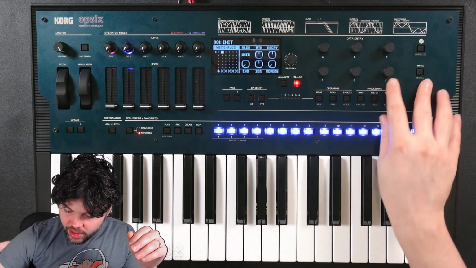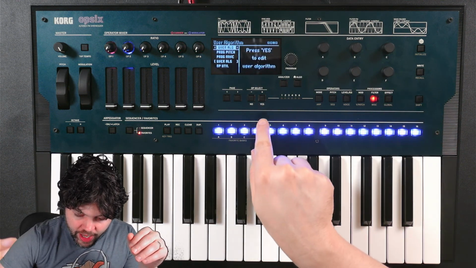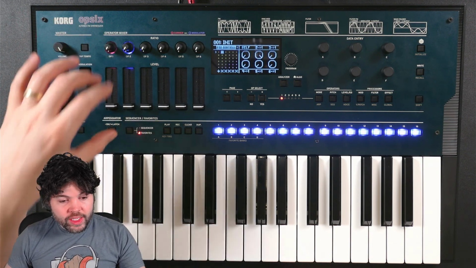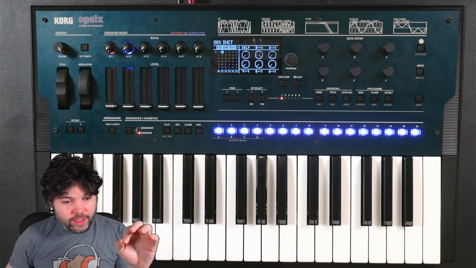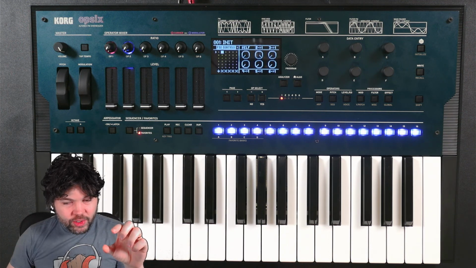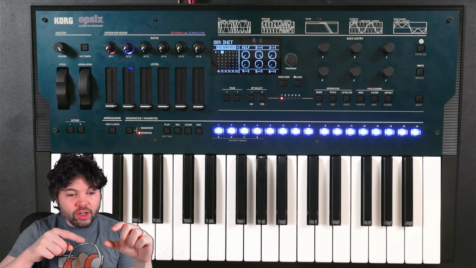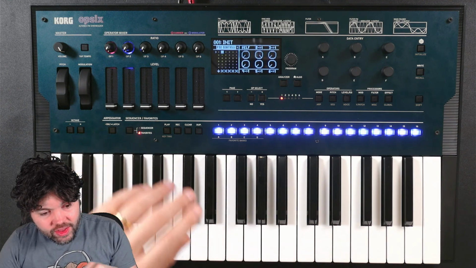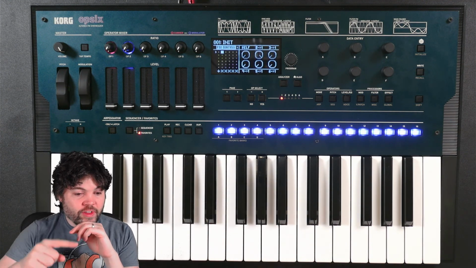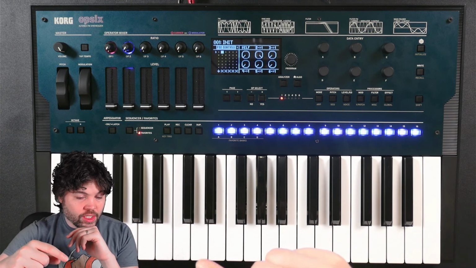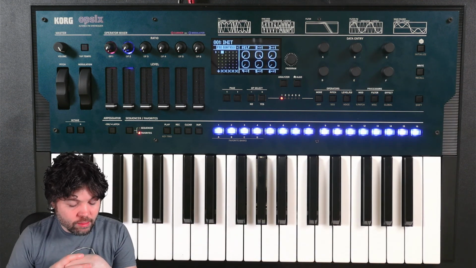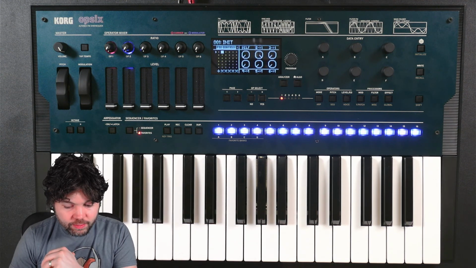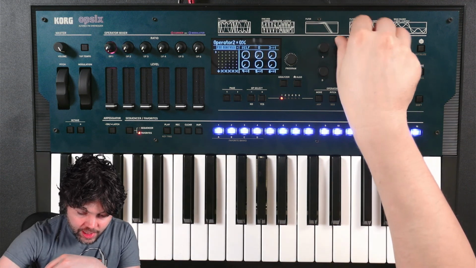Filter FM is a method where each of the operators in filter FM mode generates its own oscillator in the normal way, but unlike regular frequency modulation, where the frequency of that oscillator is affected by an incoming modulator, in this case, the filter cutoff is modulated by the incoming modulator signal. So this can have quite a different character of sound, and we're going to explore that today.